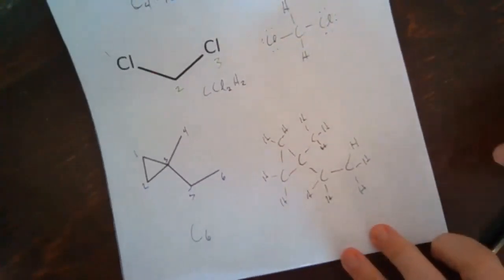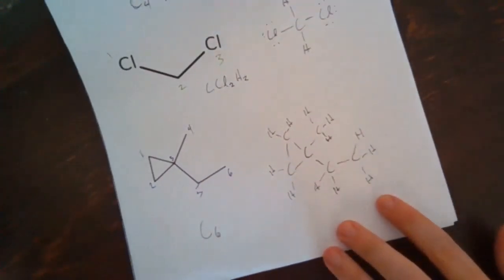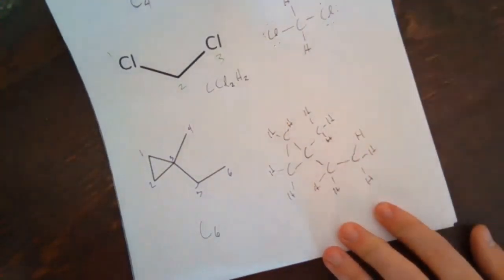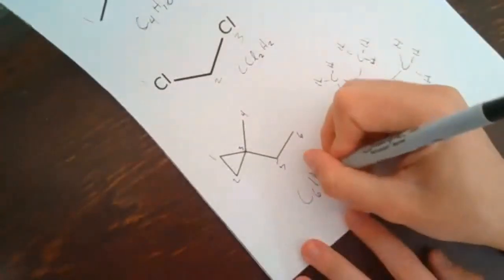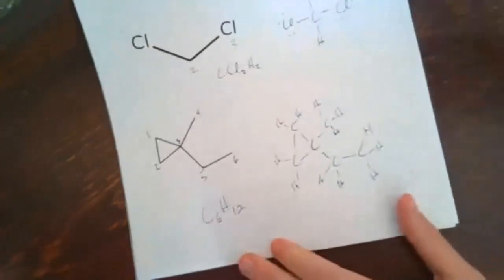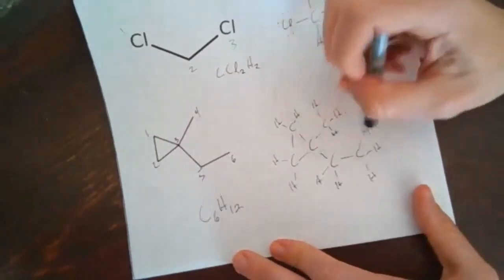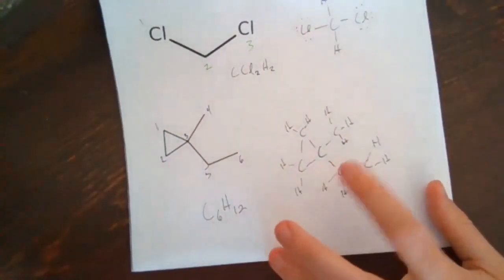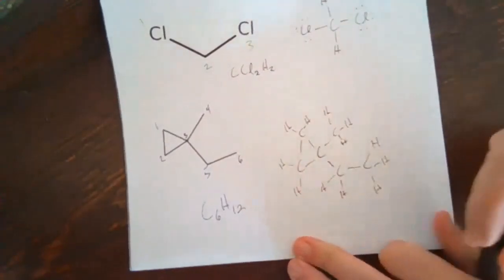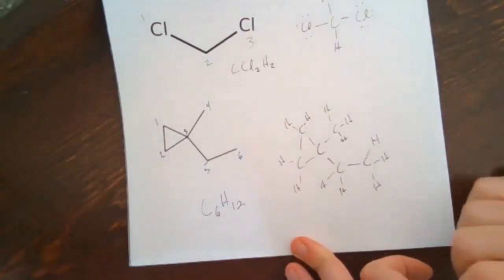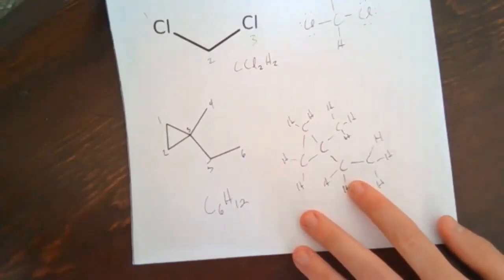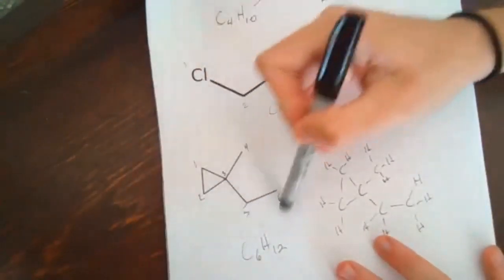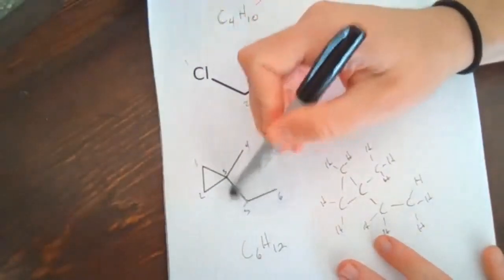One of the things we can start to see, so we need to count those up: 1, 2, 3, 4, 5, 6, 7, 8, 9, 10, 11, 12. So C6H12. As molecules get more complicated, with lots of hydrogens filling them in, this looks even more complicated than it needs to be. Those hydrogens really aren't affecting the overall structure, the overall pattern or shape of the molecule, which we can see right here.